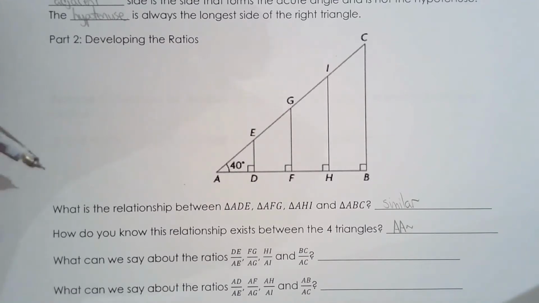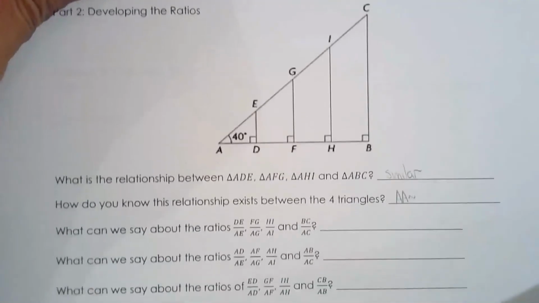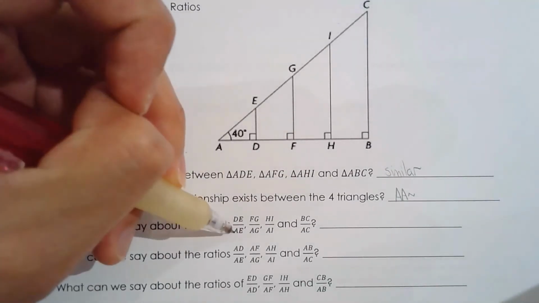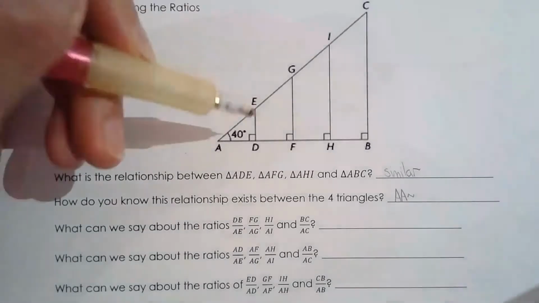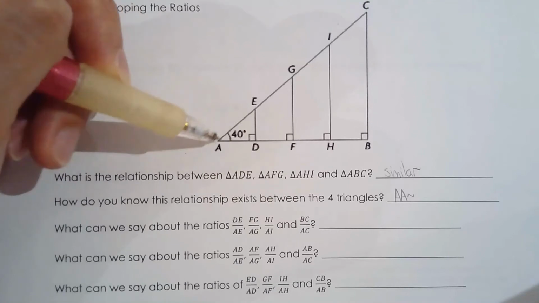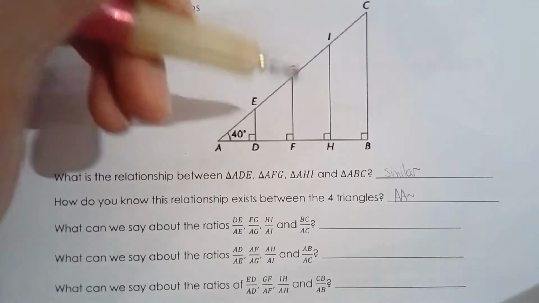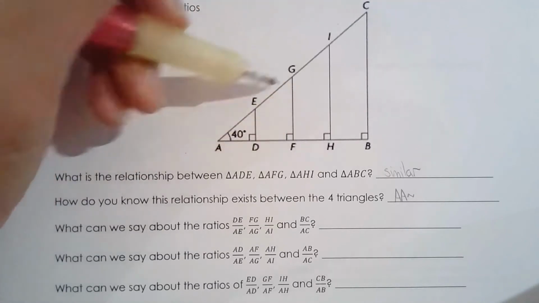Now let's take a look at the following ratios. They say DE over AE. So we have DE here and AE here. And then we have FG and AG.